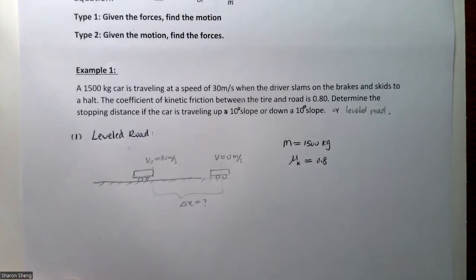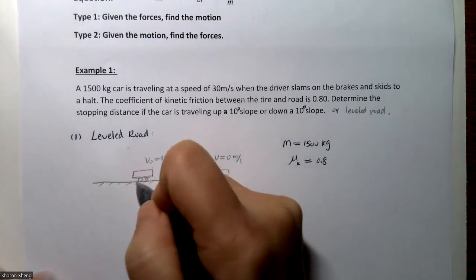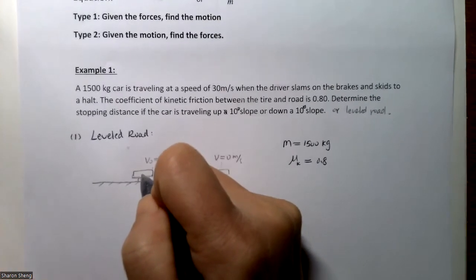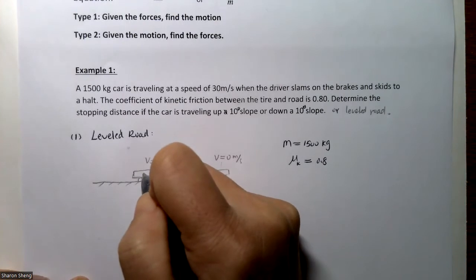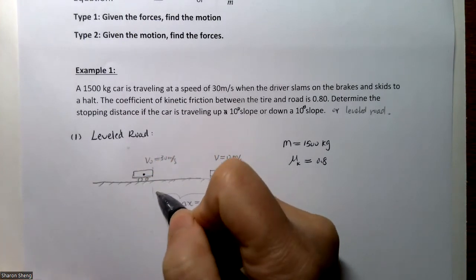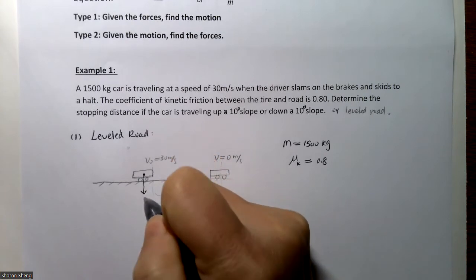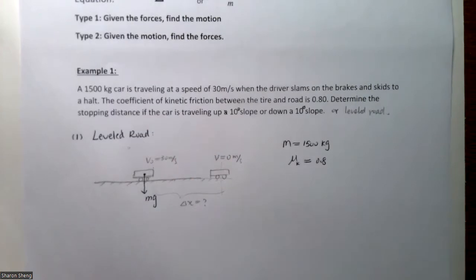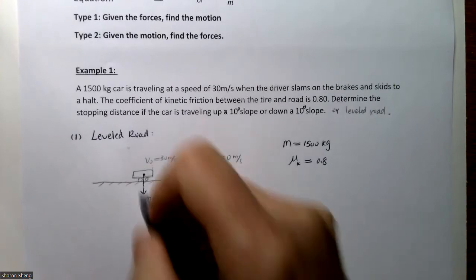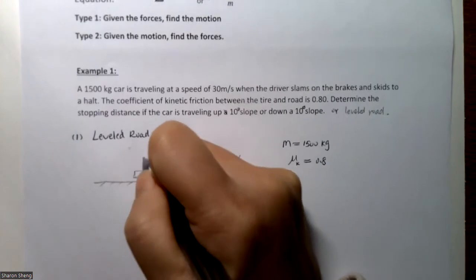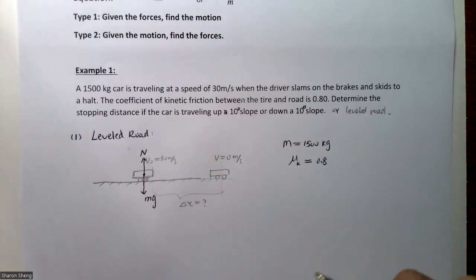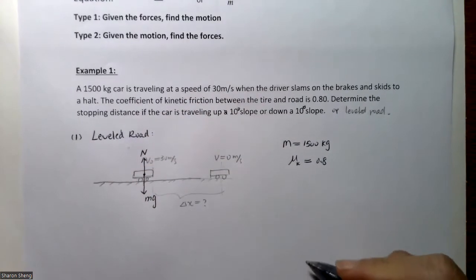Then what I'm going to do now is the force analysis on the car. When the car is moving, I'll put the free body diagram here. How many forces are applied on it? Always we have the gravitational force, mg, and we have a supporting force, the normal force from the ground, the road here. What else?